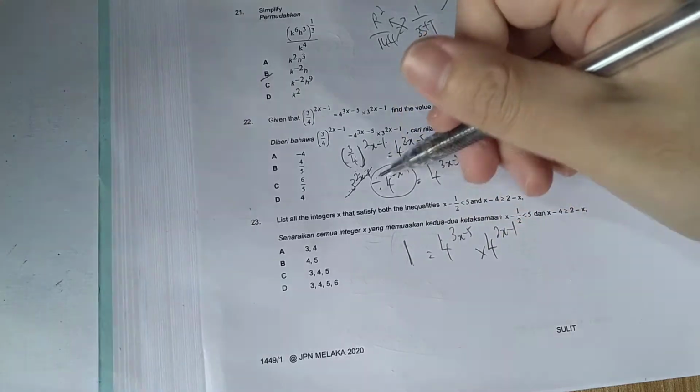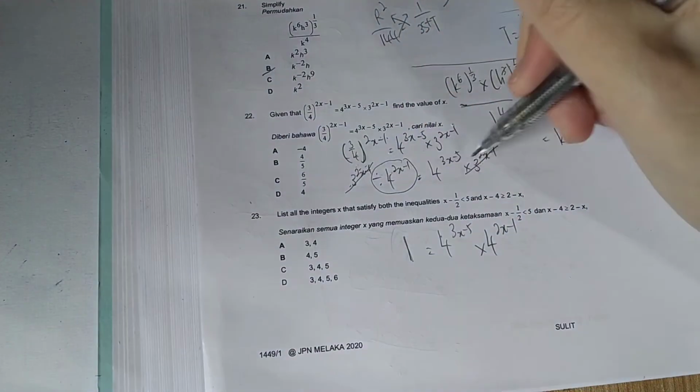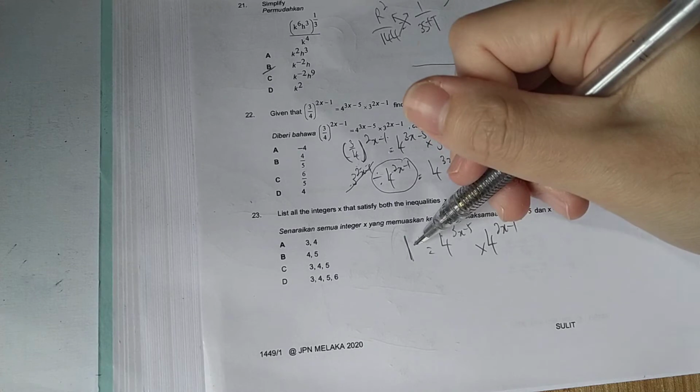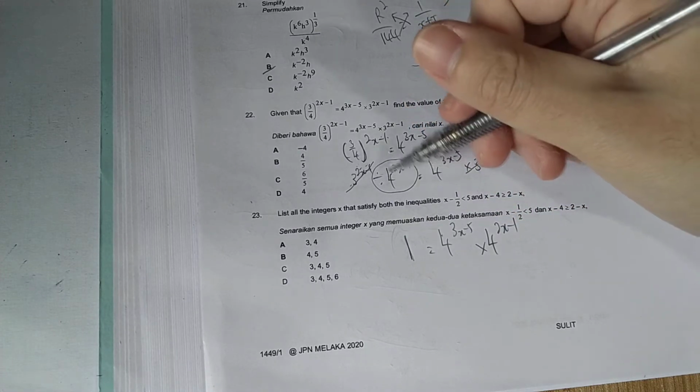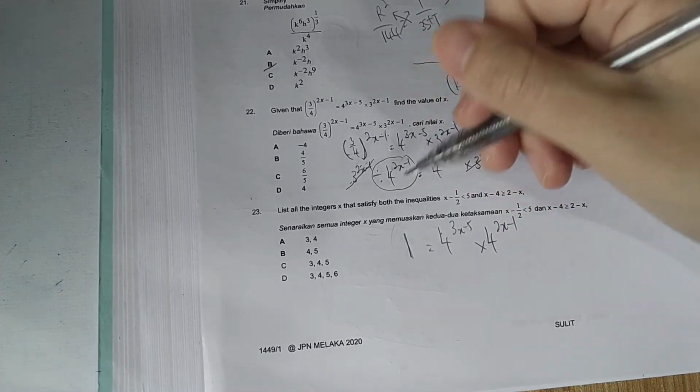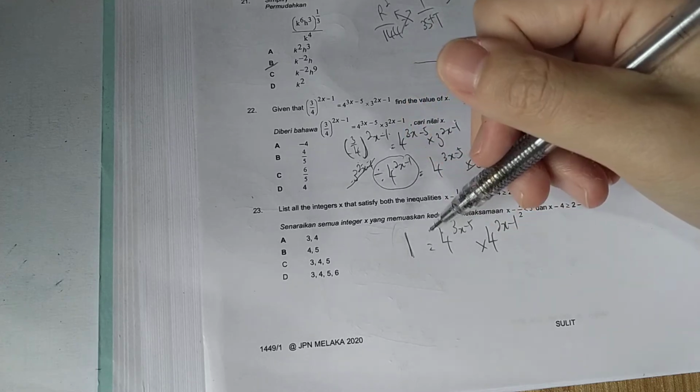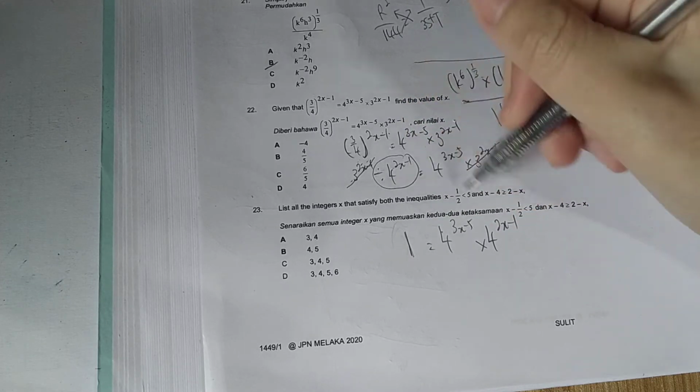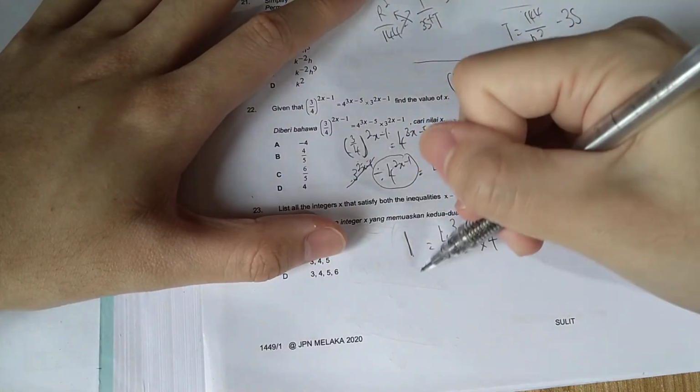Bukan 0. Kalau this one is tambah, kalau tambah jadi tolak jadi tambah, then it will become 0. But this one is divide. Kalau divide times, when you pindah, when there's nothing left, you have to write 1. Okay? But if you plus minus, if you pindah until nothing left, then it will be 0. Okay, please make sure you really know that.